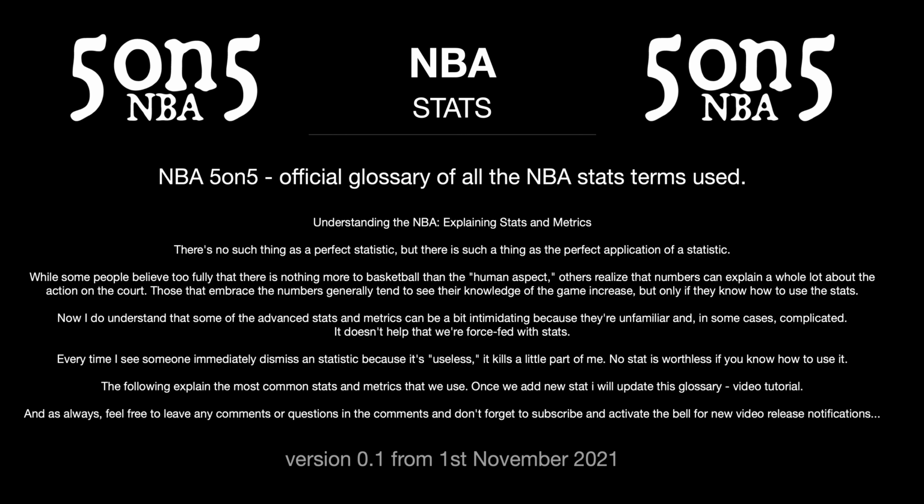Now, I do understand that some of the advanced stats and metrics can be a bit intimidating because they're unfamiliar and in some cases complicated. It doesn't help that we are force-fed with stats. Every time I see someone immediately dismiss a statistic because it's useless, it kills a little part of me. No stat is worthless if you know how to use it. The following explain the most common stats and metrics that we use.